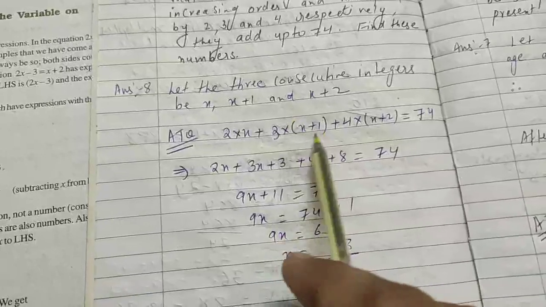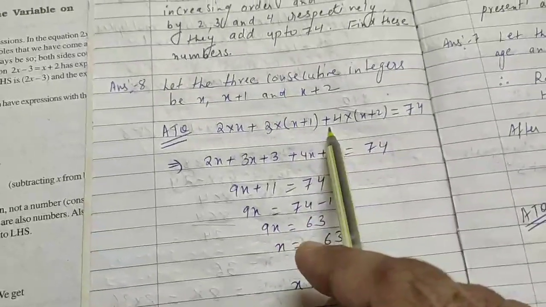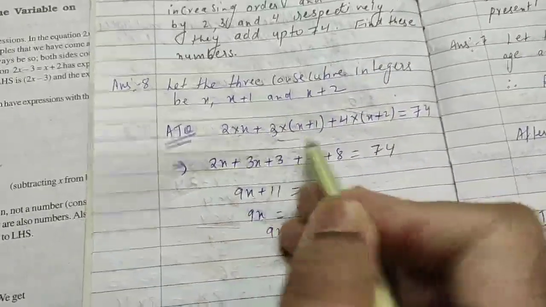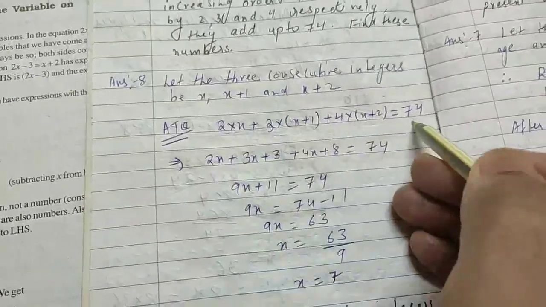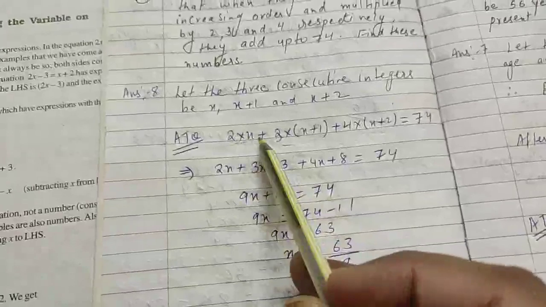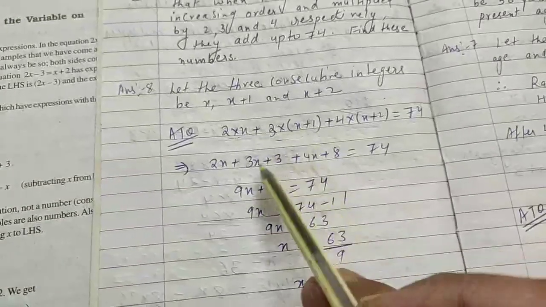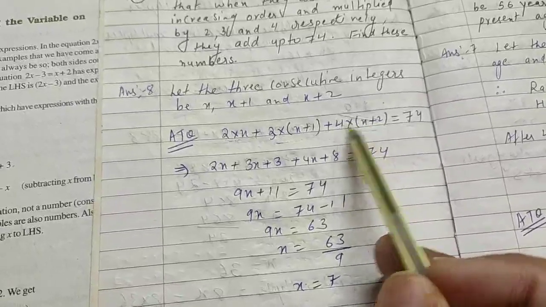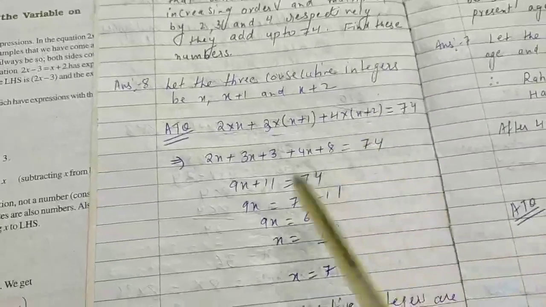That's why 3 into bracket x plus 1 and plus 4 multiplied by x plus 2. All three will be added up to give 74. So this will be 2x, then 3 into x, 3x, 3 into 1, 3, 4 into x, 4x, 4 into 2, 8 equals 74.